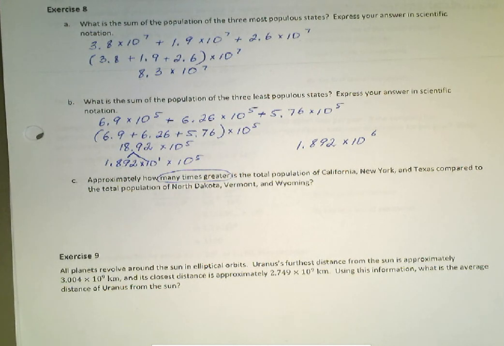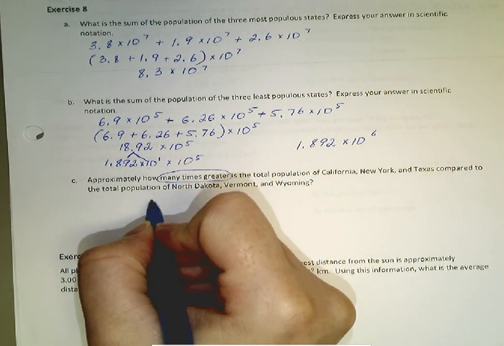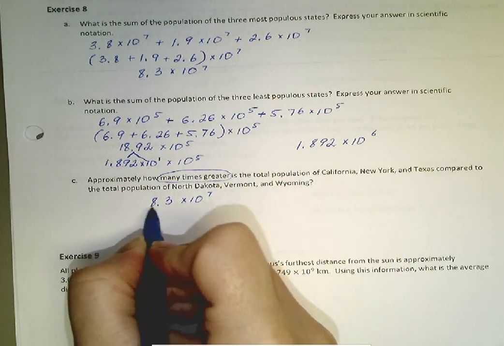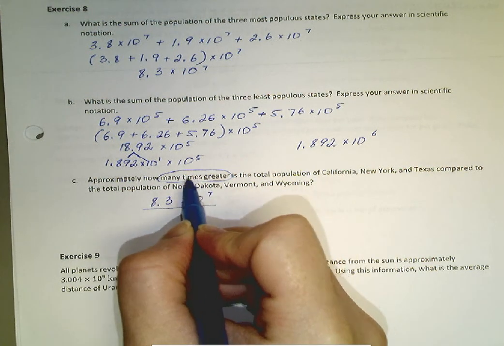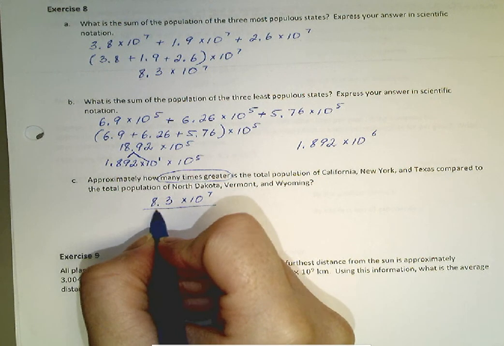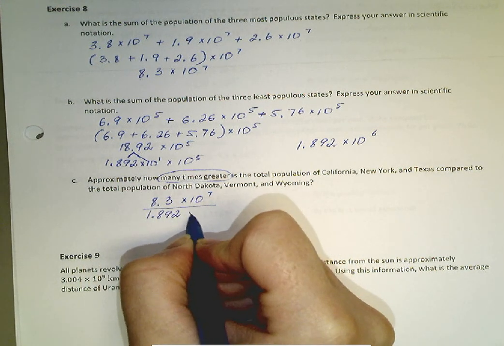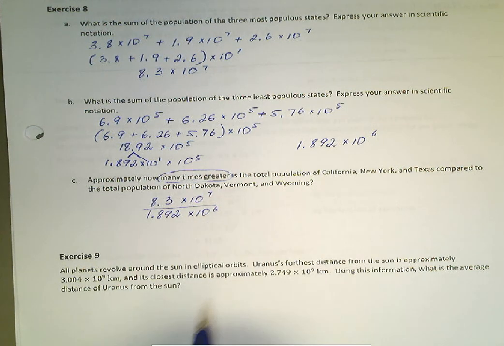So we are taking 8 and 3/10 times 10 to the seventh and dividing it, because we need to find how many times greater, by 1 and 892 thousandths times 10 to the sixth.